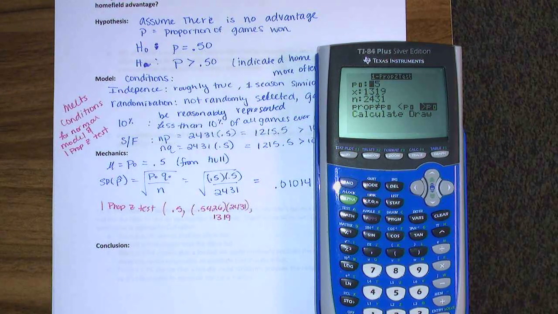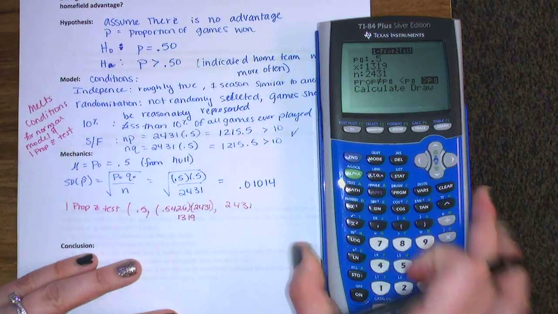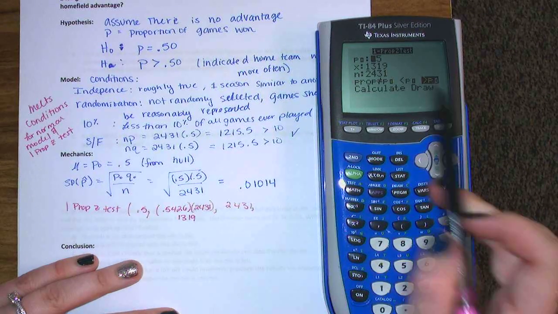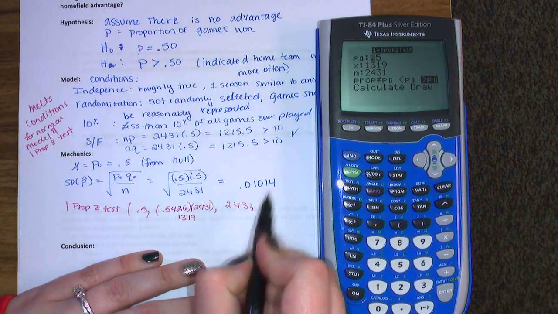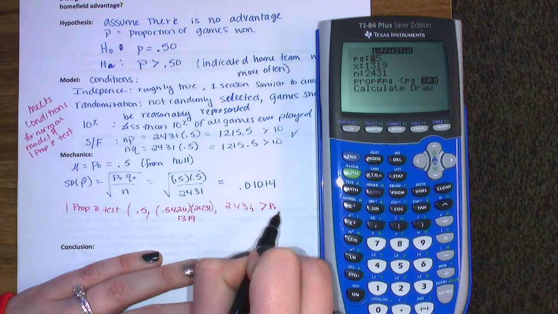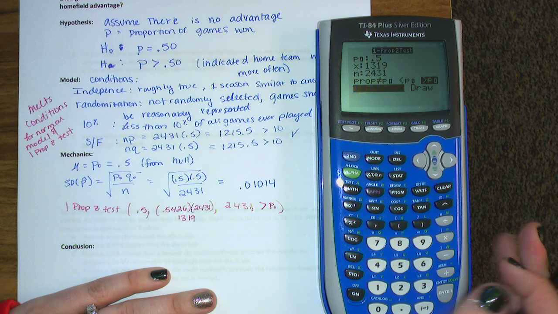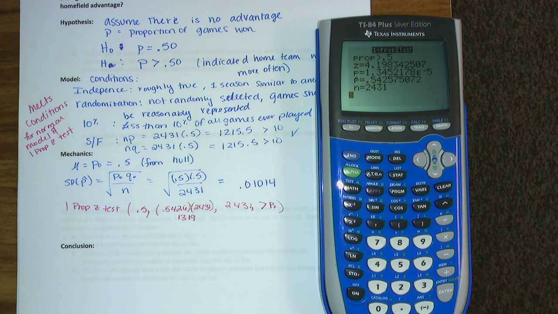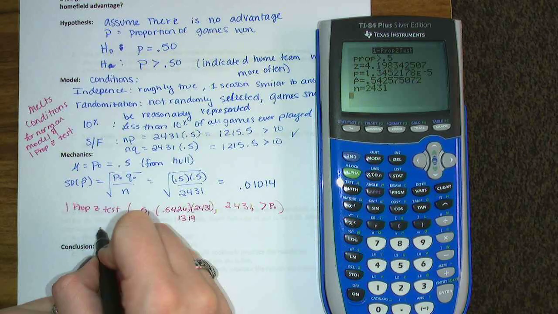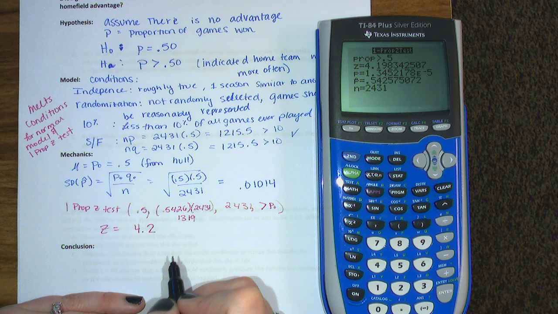And then our n value is 2,431. Lastly, it asks you to write which scenario we're using. Ours is the right tail, so it's greater than our P0. Then you just hit calculate, and so then we can get our Z value. So our Z is 4.2.